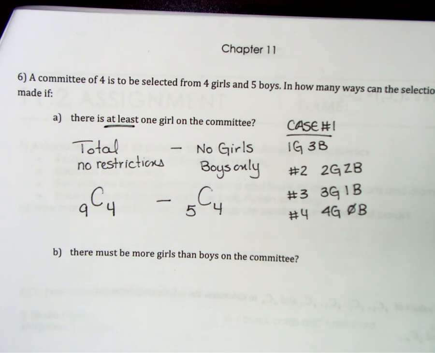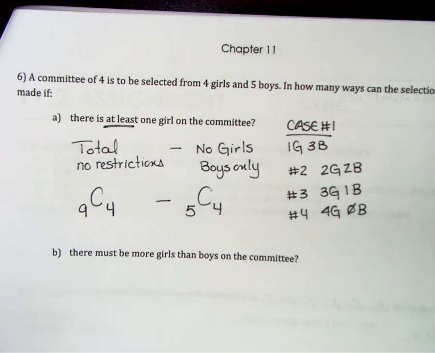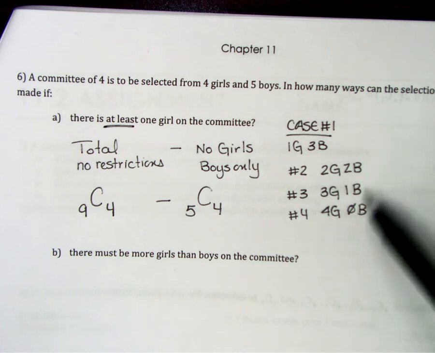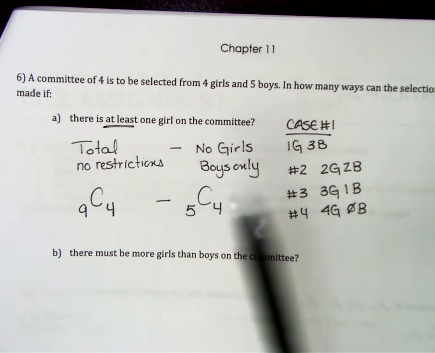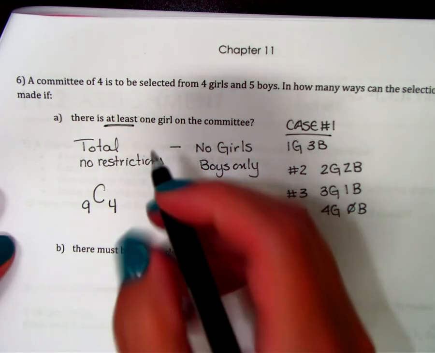So this is not my go-to. Cases make more sense to me because I can lay it out and see exactly which scenario is happening. And that for my brain makes way more sense. This is way faster though. So I want to show both ways. If you did these cases and added them all together, it will be the exact same total as if you did it this way. The reason I wrote boys only is because you're only picking from boys. So it's going to be the 5 boys, and they're going to make up the entire committee. So that's going to be 1, 2, 1?